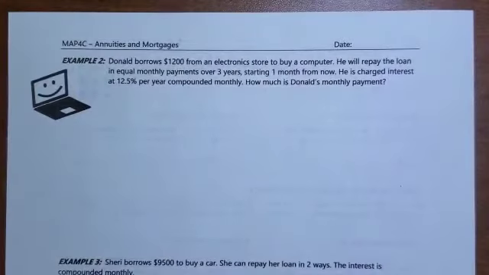So let's look at another example. Donald borrows $1,200 from an electronics store to buy a computer. He will repay the loan in equal monthly payments over 3 years starting 1 month from now. He is charged interest at 12.5% per year compounded monthly. How much is Donald's monthly payment?